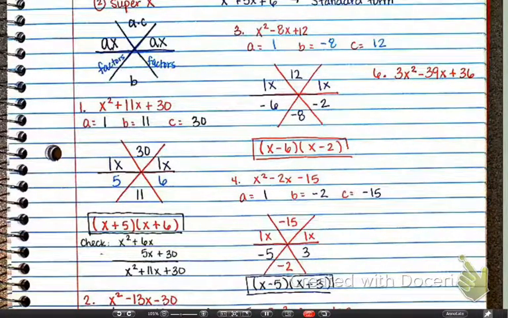When you're done, check with your group and see if they got the same thing. If your final equation, once you pull out your GCF, isn't like an x squared, x, and then a constant term right now, you did something wrong GCF-wise. Okay, your highest exponent should be an x squared.